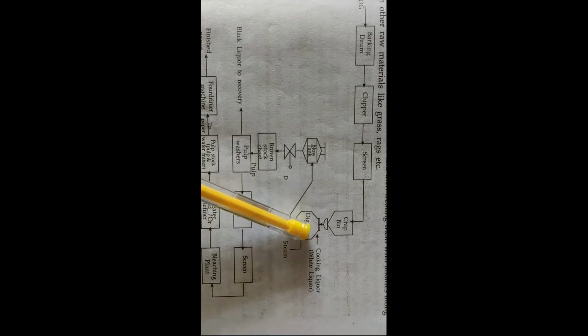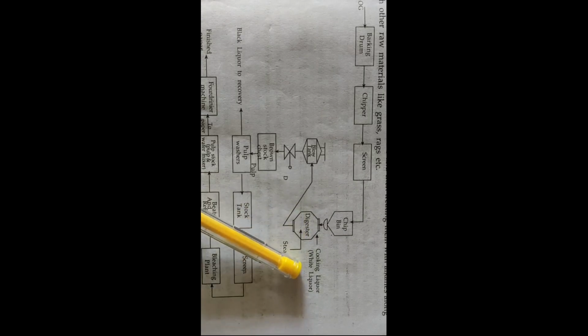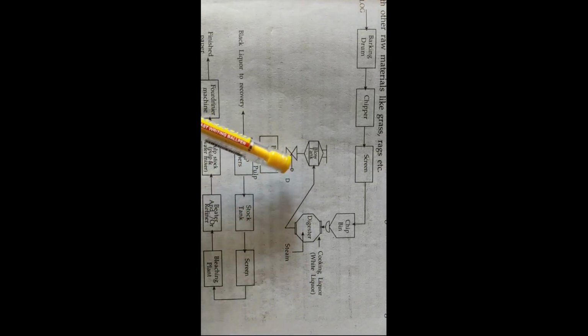In this digester we digest the wooden pieces with the help of this cooking liquor, using steam. After this digestion, the wooden pieces are converted into pulp. Pulp is a slurry-like structure.